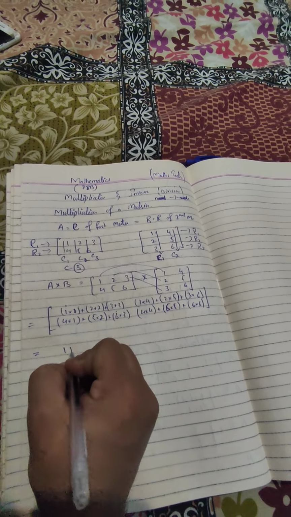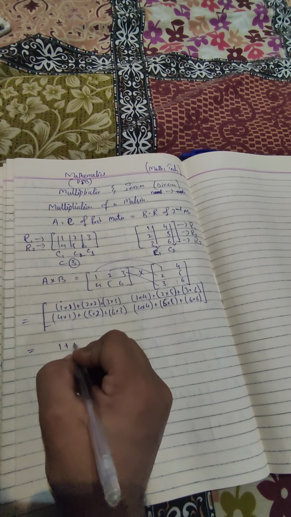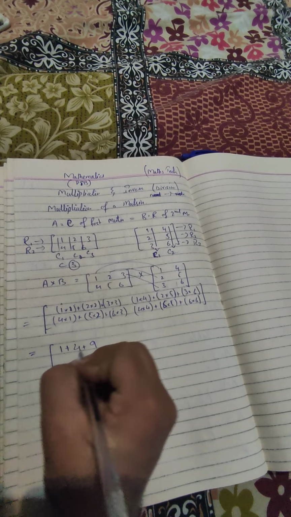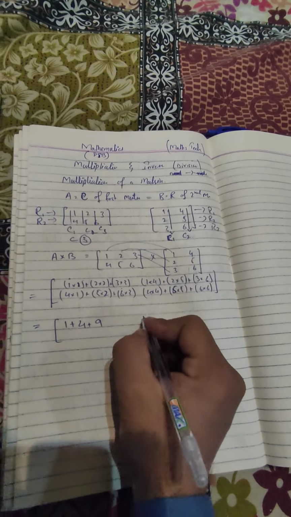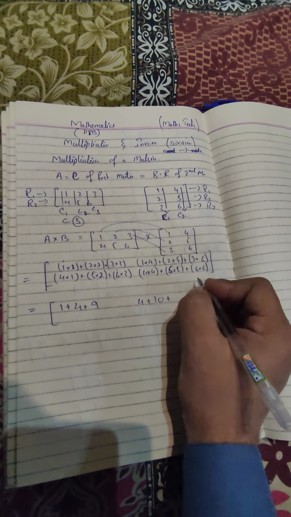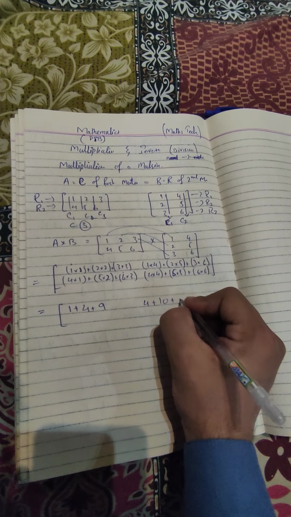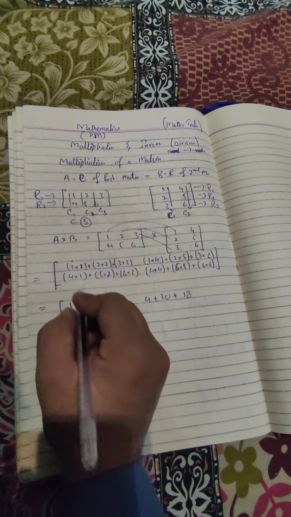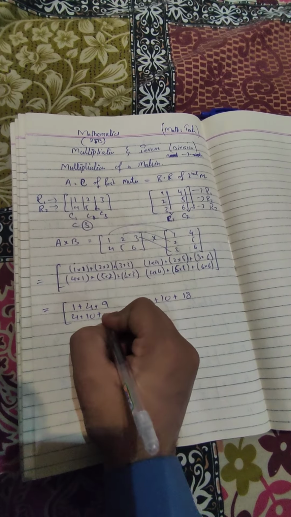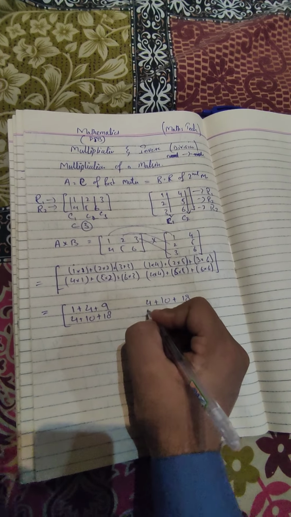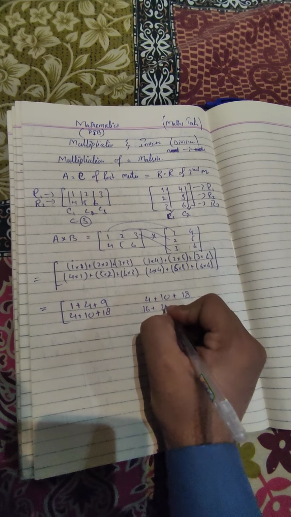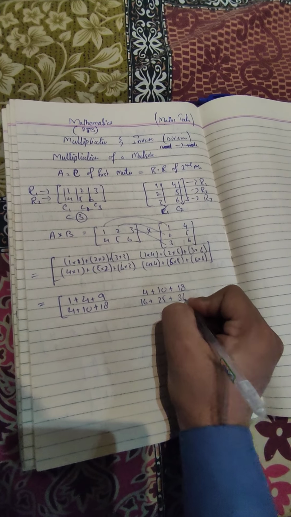1 multiply by 1 is 1, plus 2 multiply by 2 is 4, plus 3 multiply by 3 is 9. Now 4 ones are 4, plus 5 twos are 10, plus 6 threes are 18. Here 4 multiplied by 4 is equal to 16, plus 5 multiplied by 5 is 25, plus 6 sixes are 36.